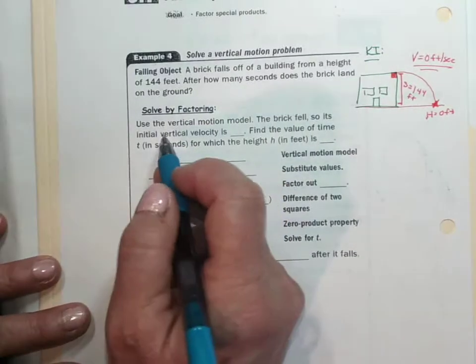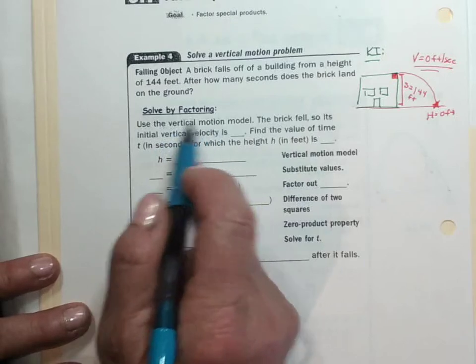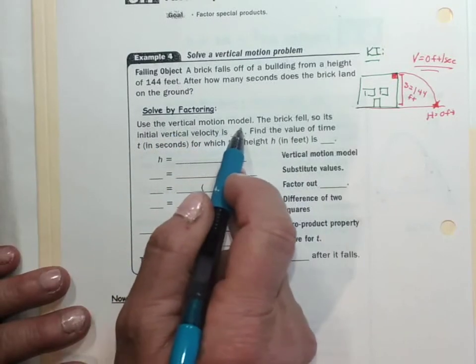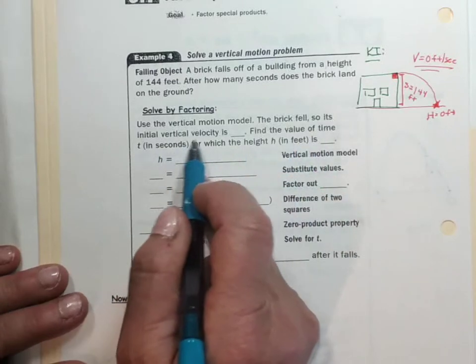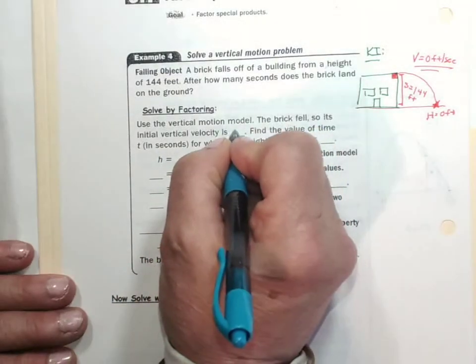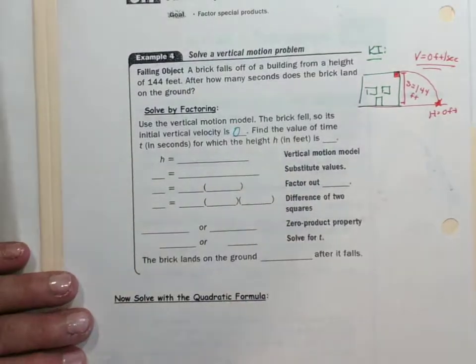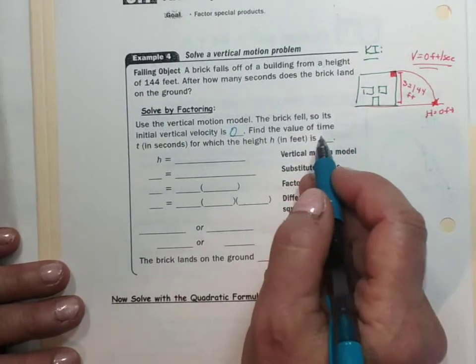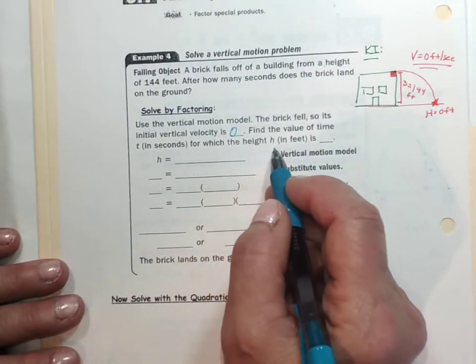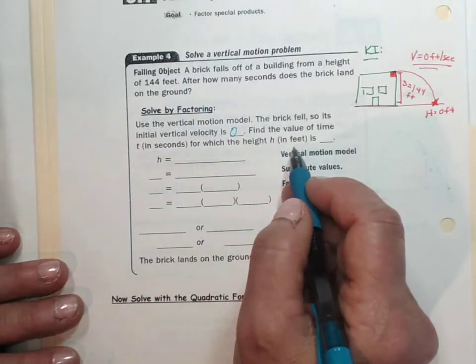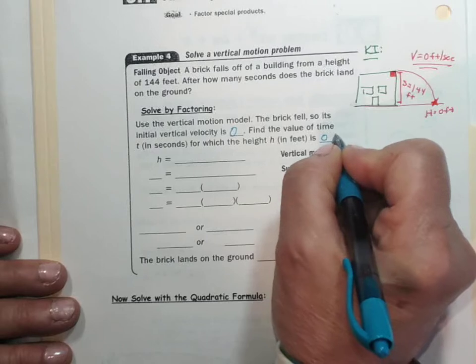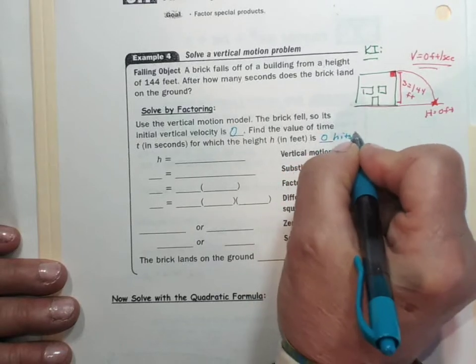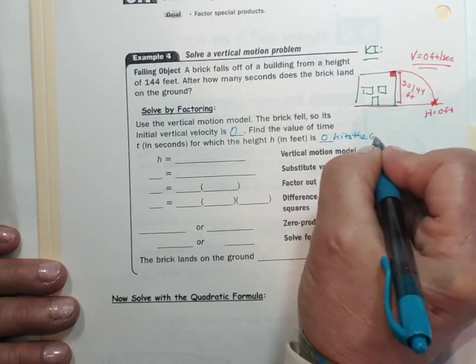So let's go through this problem. Solving by factoring. Use the vertical motion model. The brick fell, so its initial vertical velocity is 0. Find the value of time for which the height in feet is 0, because that's when it hits the ground.